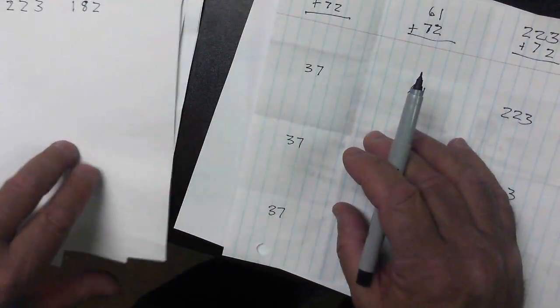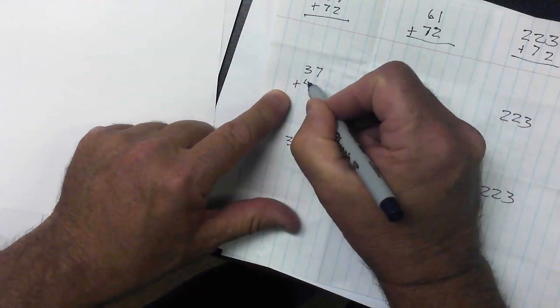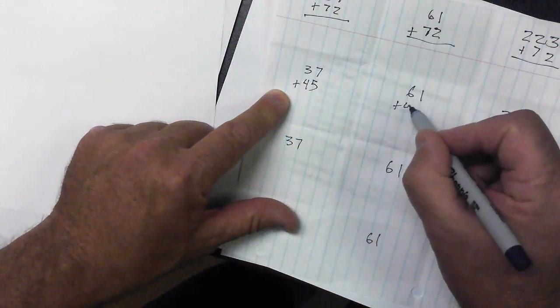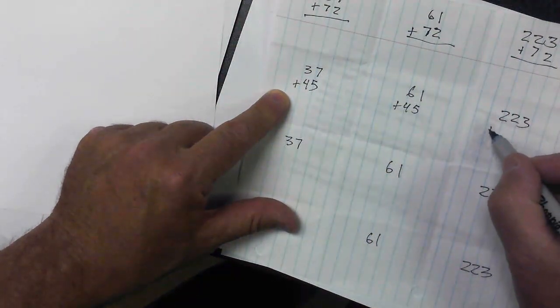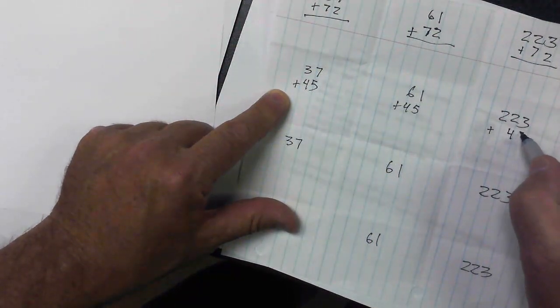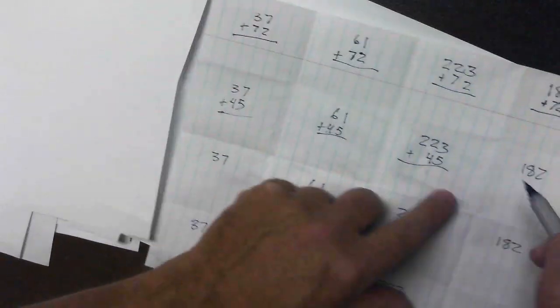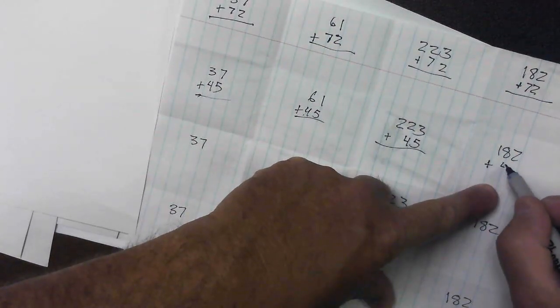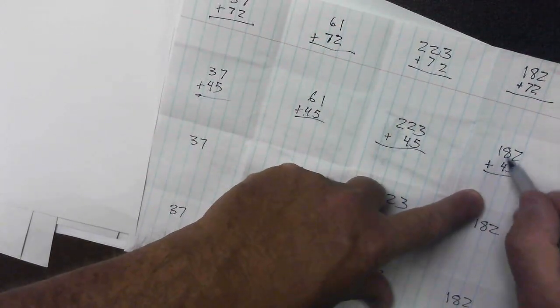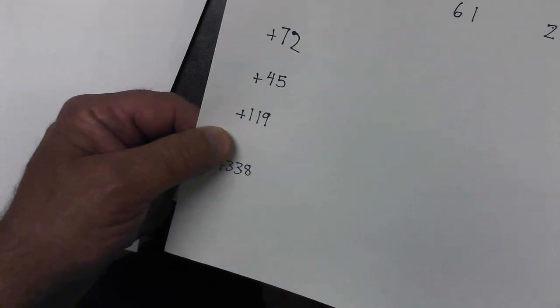Now we go to the next number, and we find out the next number to go across this row is plus 45. So I go plus 45, and I got to make sure I line these up: 45, tens column, ones column, and plus 45, tens column, ones column. Okay, next row that comes across is going to be a 3-digit number, so we make sure we line those up. It's going to be plus 119.